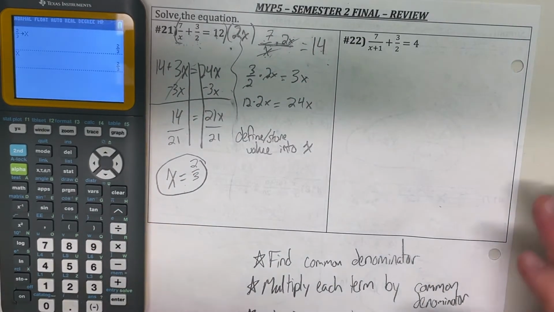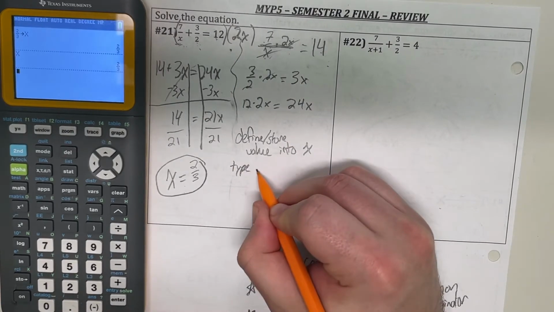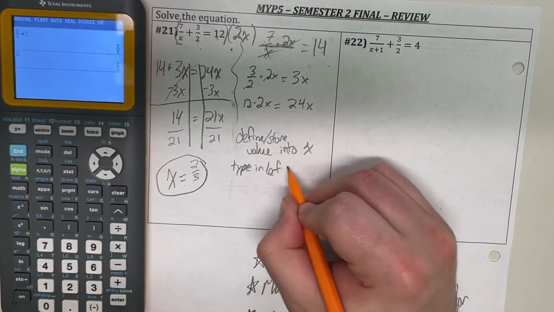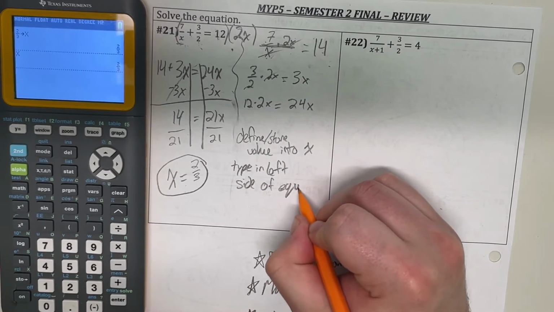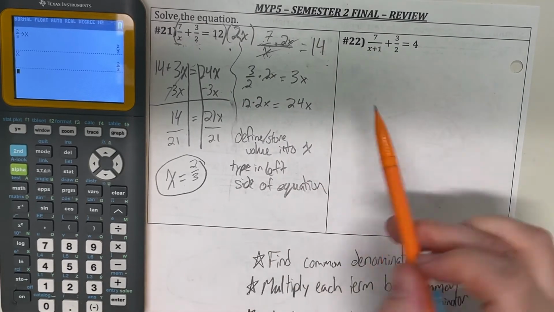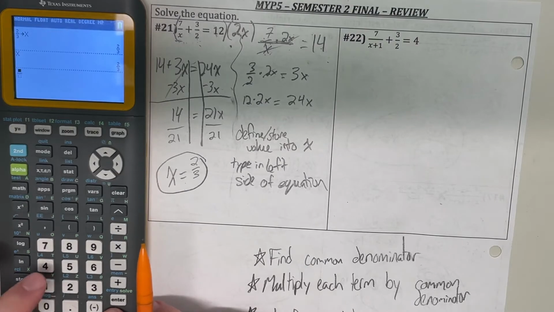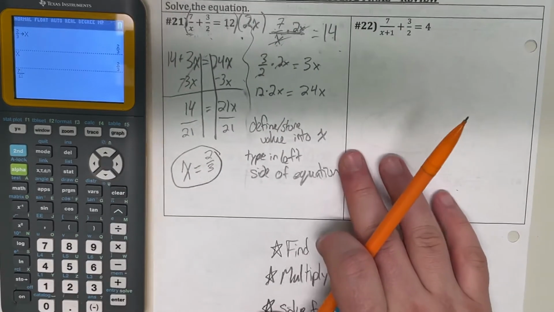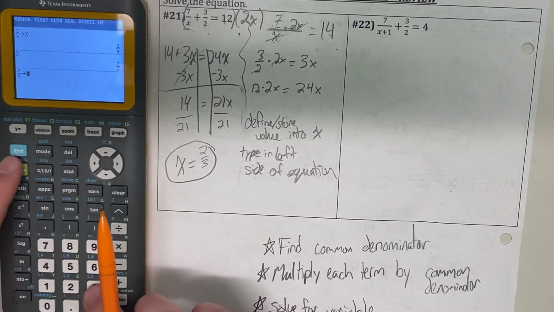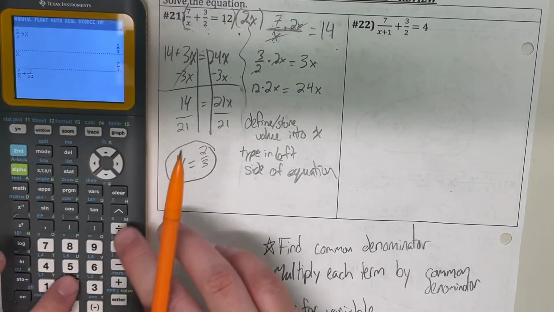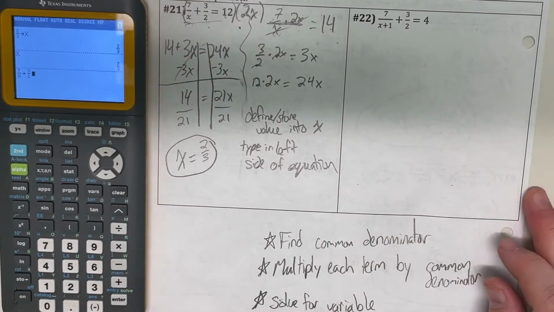Okay. So now that we have that stored, I type in the left side of the equation. And the way this is going to work is I type it in exactly as it looks. So I have alpha y equals 1. I have a fraction, so I have 7 over x plus 3 over 2. And I'm saying, okay, I type in my left side of my original equation.